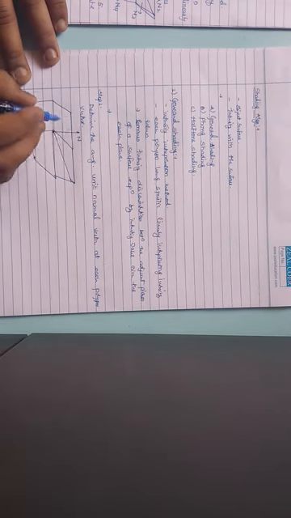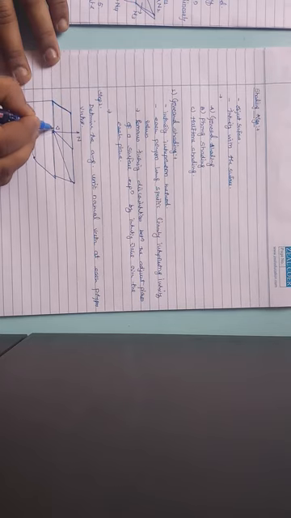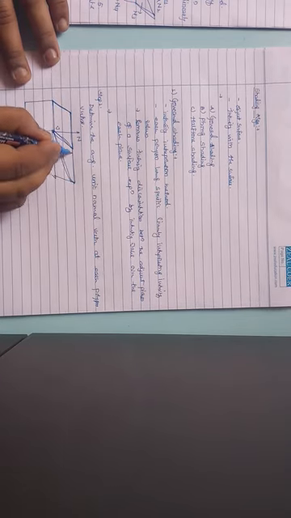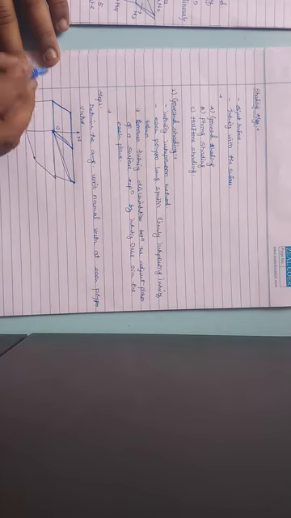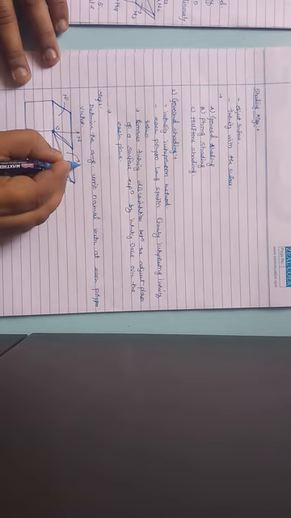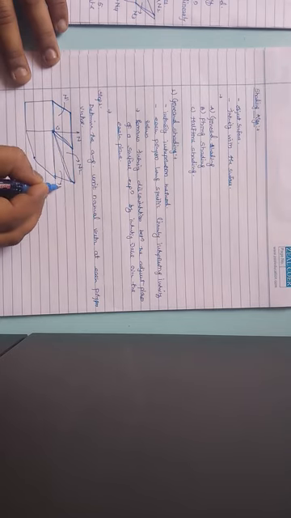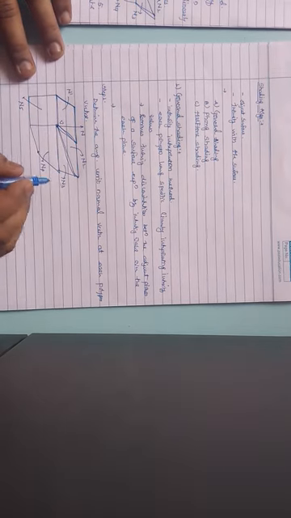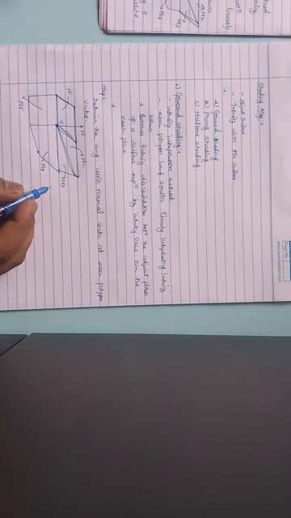These are different polygons, each with a specific normal: N1, N2, N3, N4 and N5.